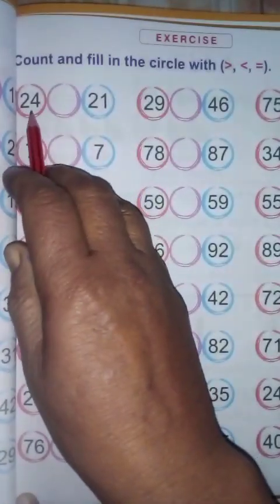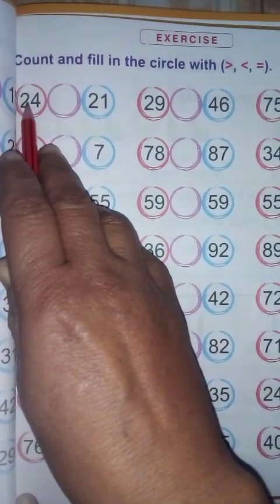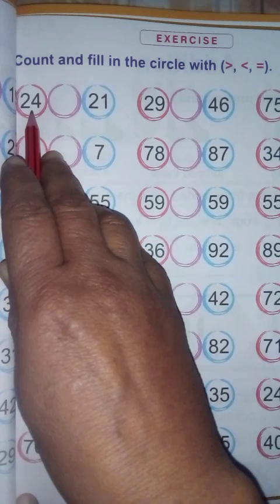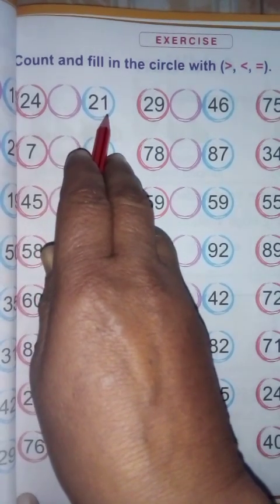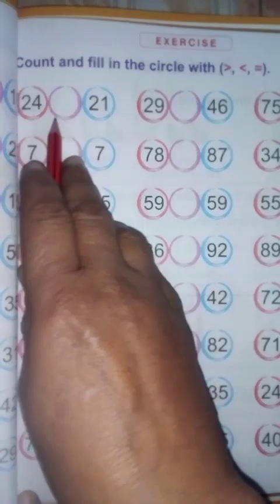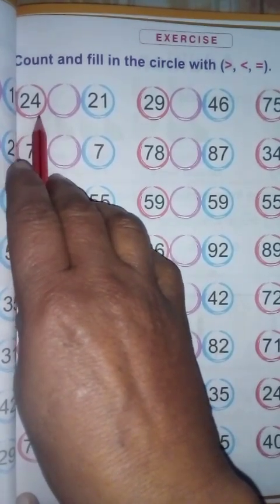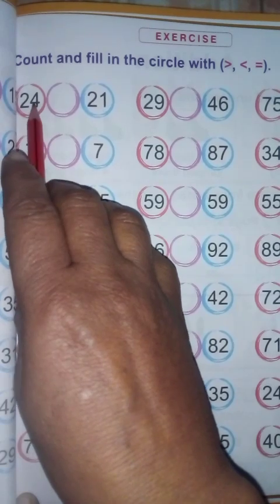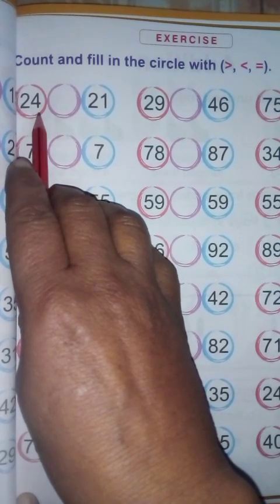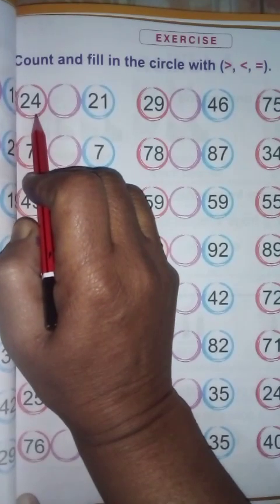So say to him, think that these are toffees in a plate. There are 24 toffees in one plate and 21 toffees in another plate. Ask him which one he wants. The rule of this sum is to take the larger one. Everyone should have a large amount. So the child will say that I want 24 toffees.